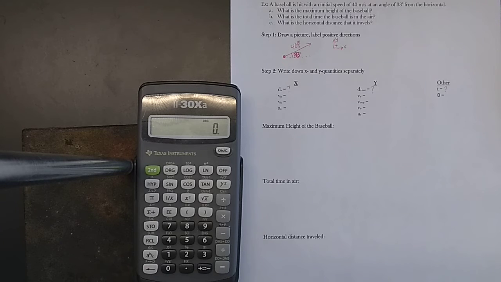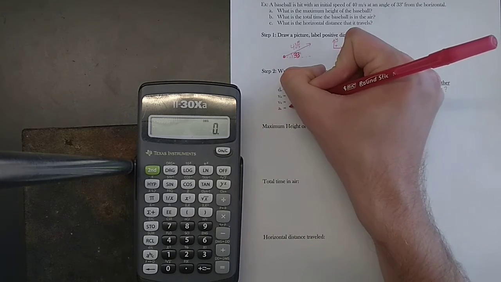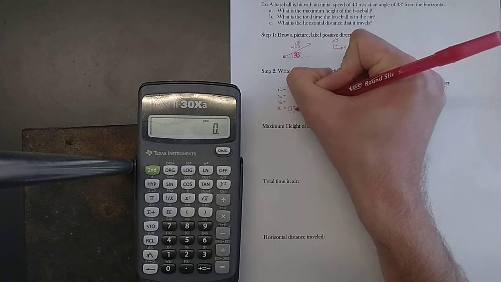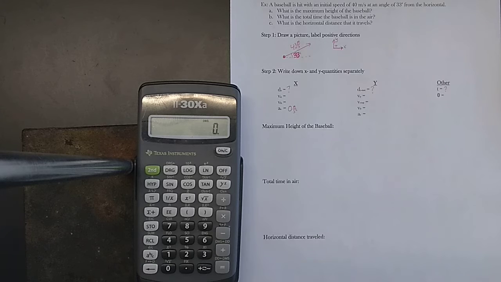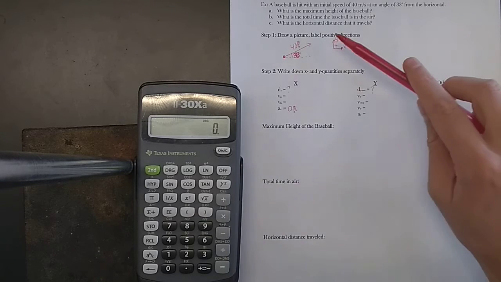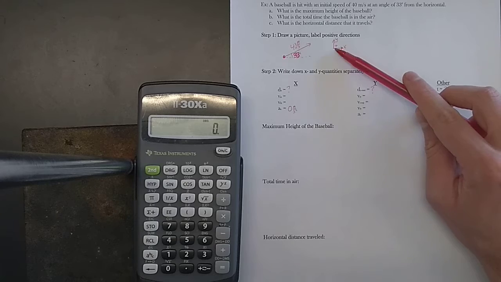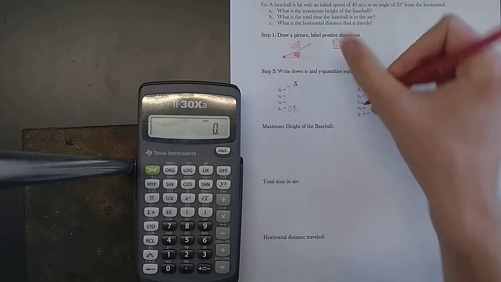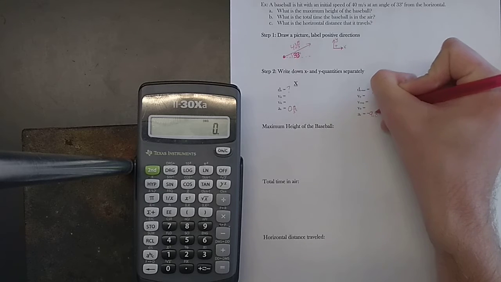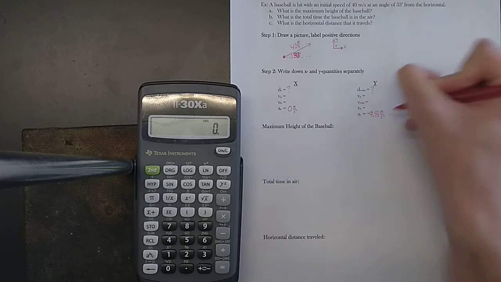The acceleration in the x direction is 0 meters per second squared, and the acceleration in the y direction is either positive or negative 9.81 meters per second squared, depending on your axis. We know that the acceleration due to gravity is towards the Earth, so down in most cases. Since we said that y is positive going up, given our axis, the acceleration due to gravity should be negative 9.81 meters per second squared.